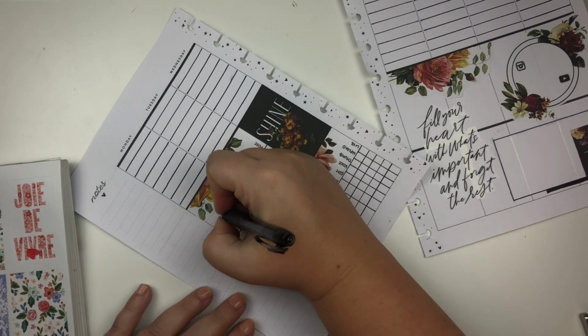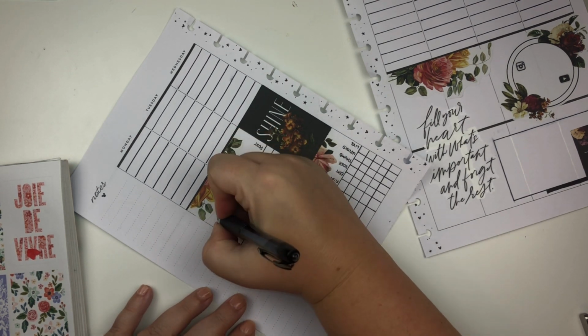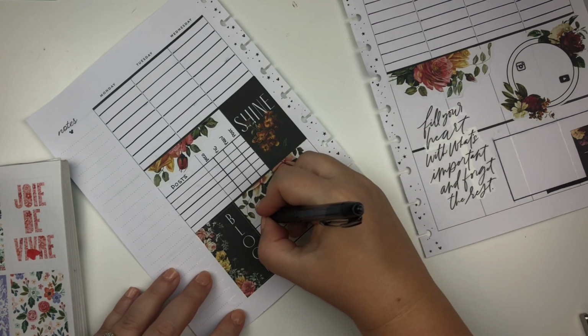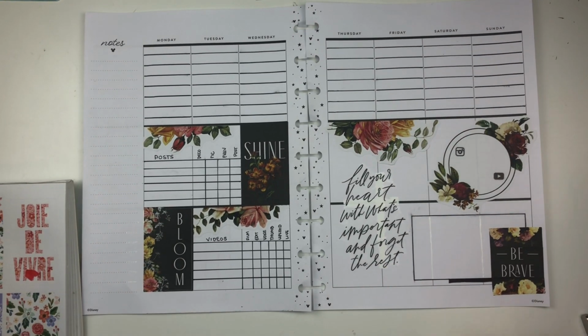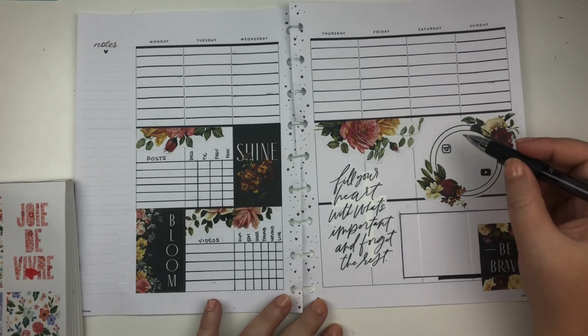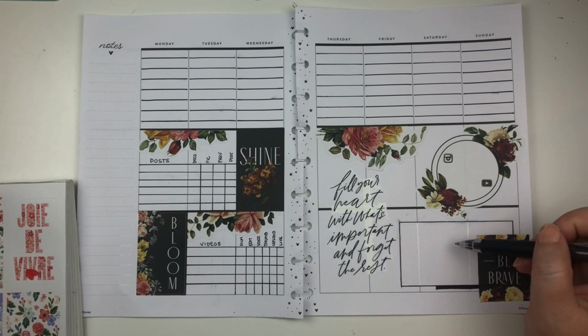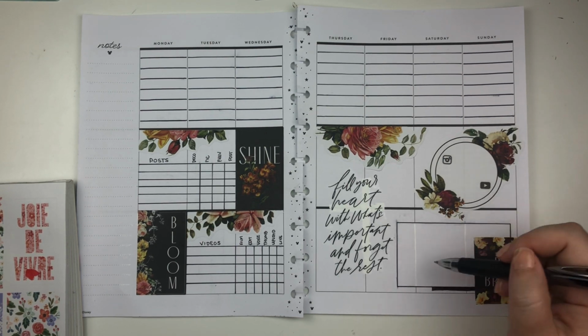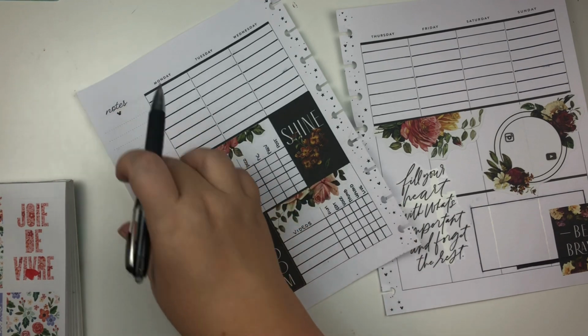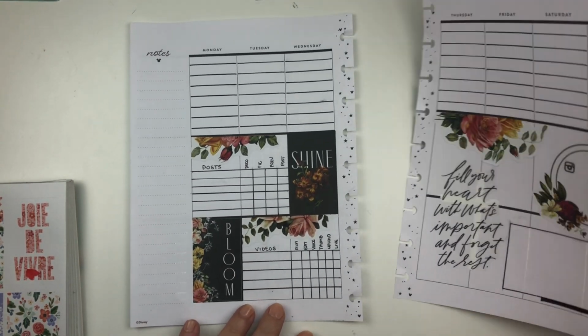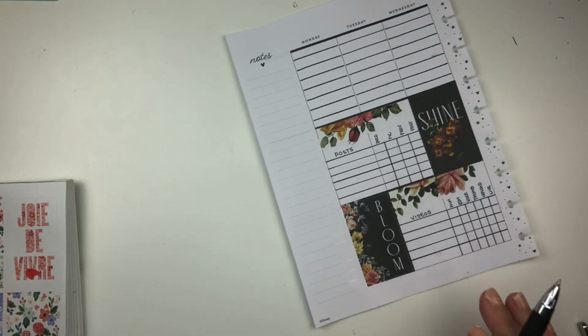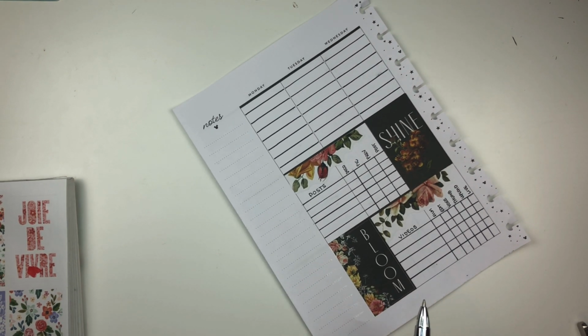I'm going to go ahead and add the word posts. I'm going to add videos here. Posts and videos. We've got room for my counts over here. We've got room for maybe ideas or top posts for the week or to-dos. And then I also have this whole margin. And what do we want to do with that?